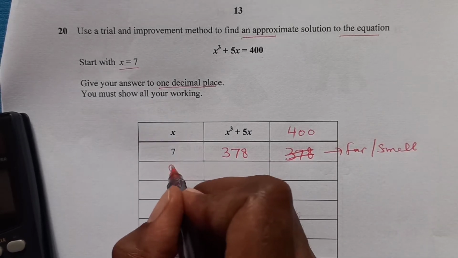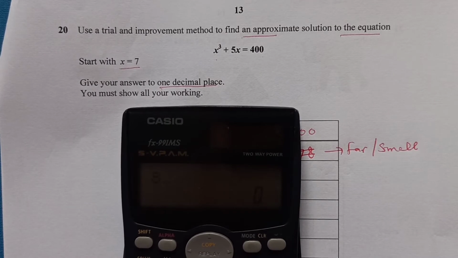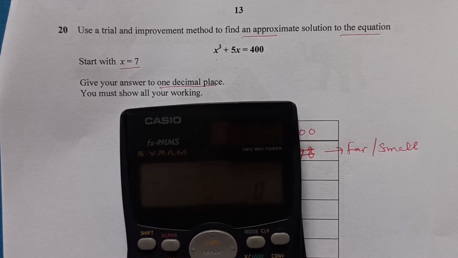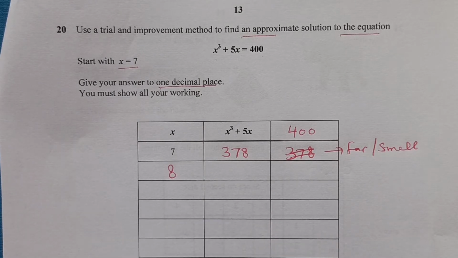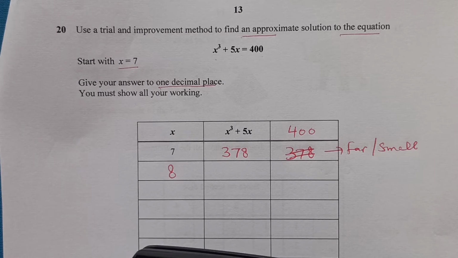Okay, so let's try 8. So for 8, 8 cubed plus 5 times 8. Let's check again. 8 cubed, 8 power 3, plus 5 times 8.